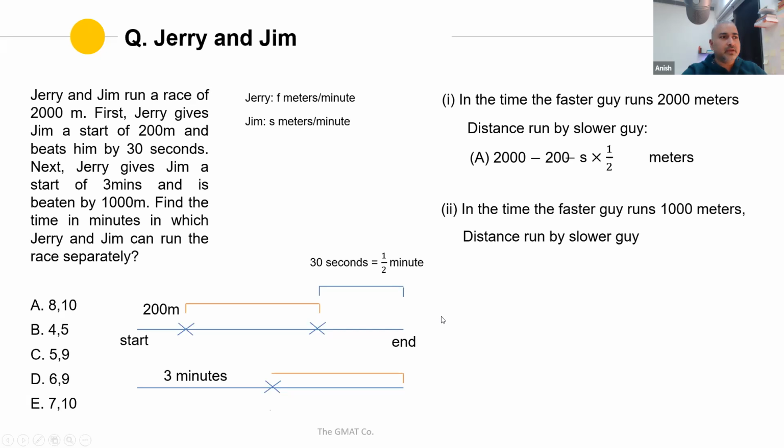What would that be? 2000 minus this distance. What is this distance? Well, 3 minutes and his speed is again S meters per minute. So 2000 minus 3S. What's 3S? The head start, basically. 3 minutes times the speed, that's the head start. And then 2000 is the distance for the entire track. 2000 minus the head start. That's how much distance the slower guy would have run in the time it would have taken the faster guy to run 1000 meters.